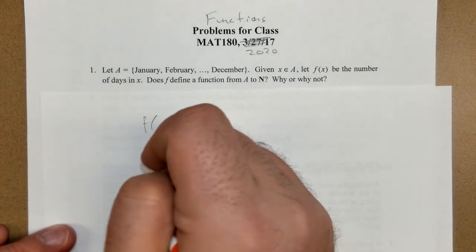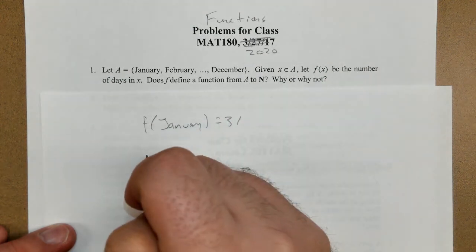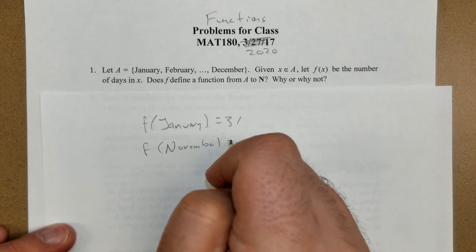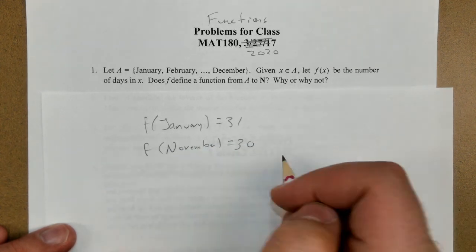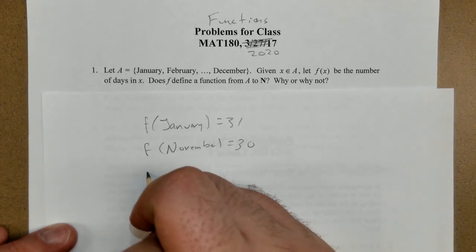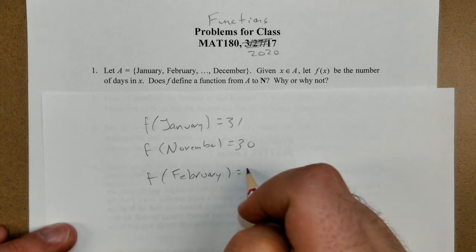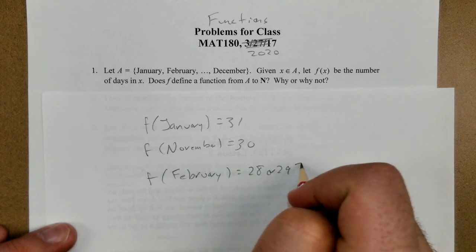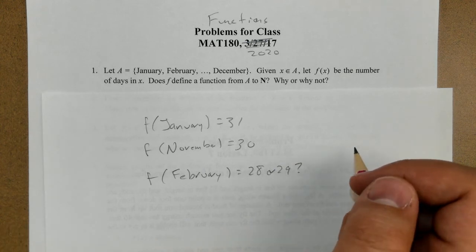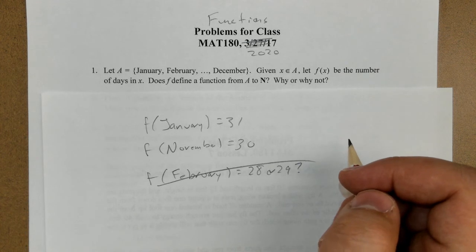So f of January, that'd be 31. f of November would be 30. And for each month I know what to put out, right? I'm not going to get two different days unless you account for leap year. So there's one little niggle. Is this 28 or 29? If we actually care about leap year, then this is not a function because it's not well defined. I don't know what the output of February is. If you forget about leap year, then yes, it would make a function.